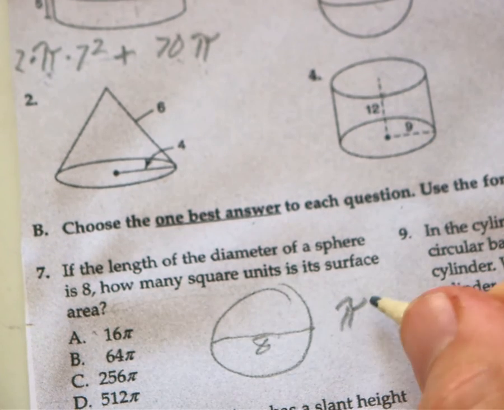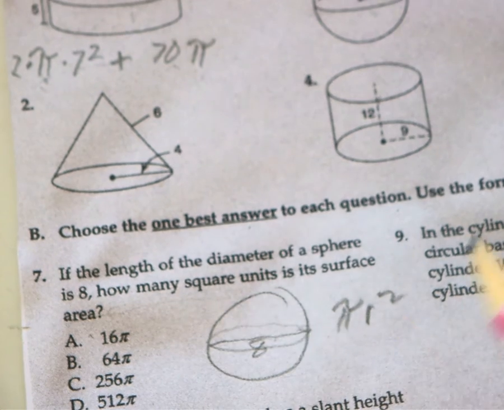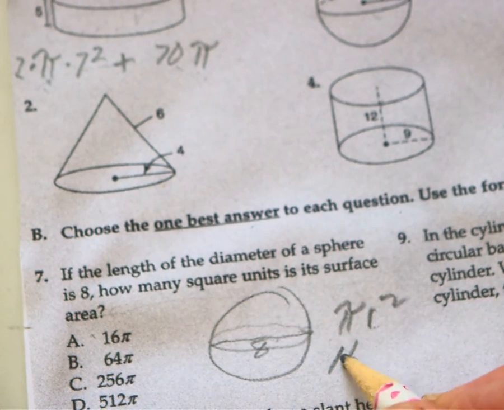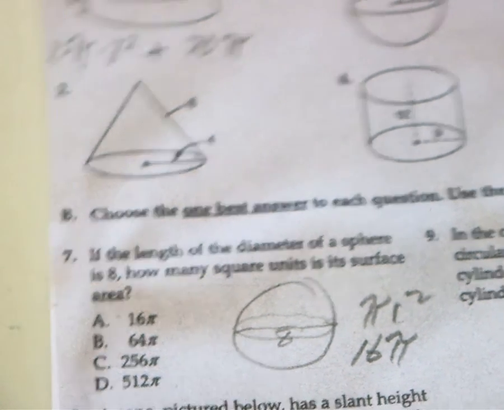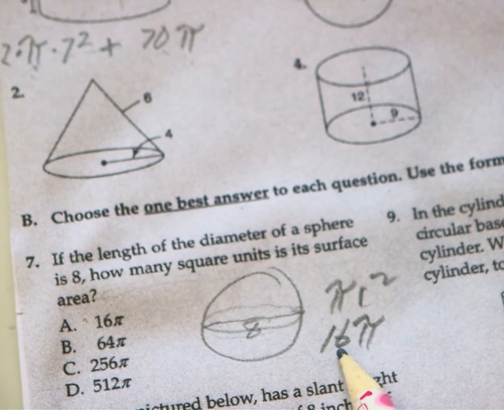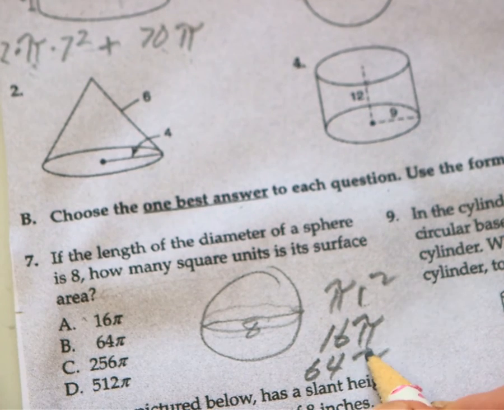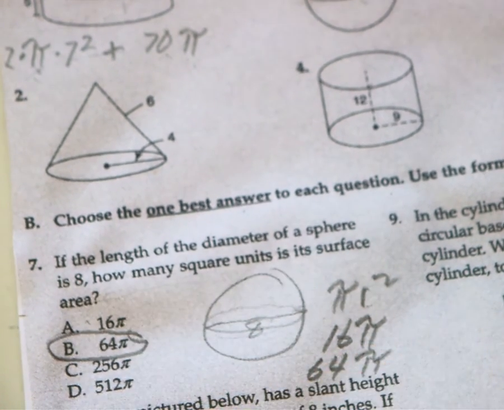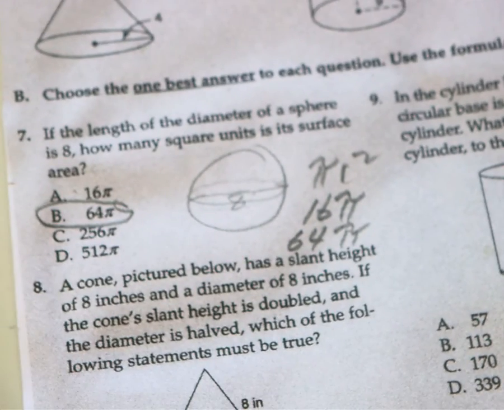And pi r squared is the area of the circle on the inside. Since the radius is 4, you get 4 squared, 16 pi. That's the area of the circle. And the surface area of a sphere is 4 times the area of the circle. So you need 4 times that, which would be 64 pi. And there it is, 64 pi. You don't have to use 3.14 because they kept pi in the answer. Okay?